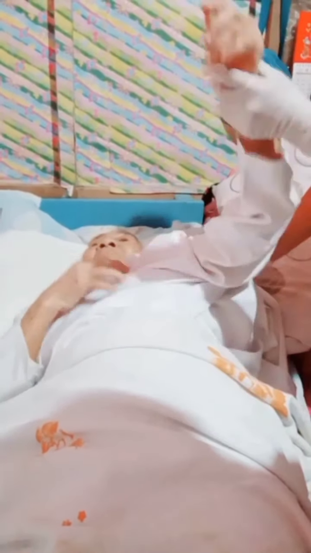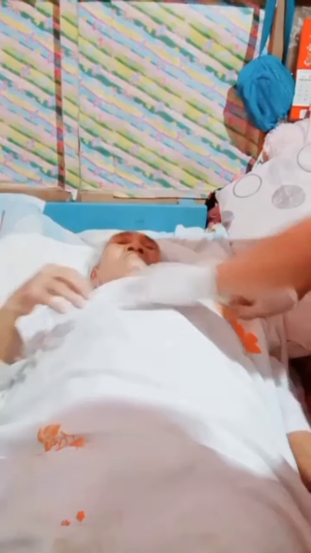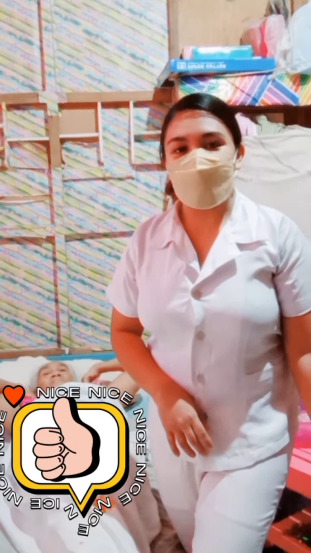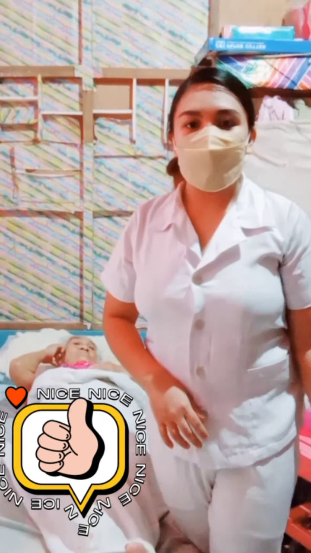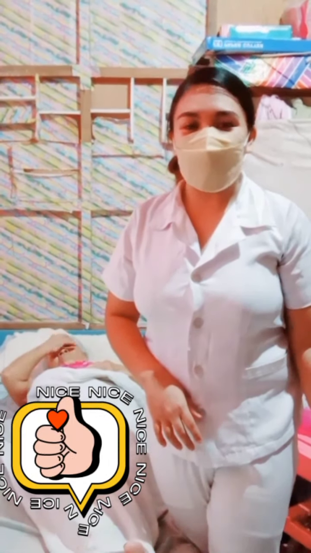Position the patient in supine and put on a new gown starting from the affected site. After performing all the steps in bed bathing, we have to make sure that the client is comfortable before we leave them. And after this, we can now document the procedure.